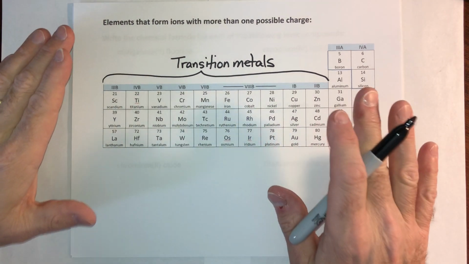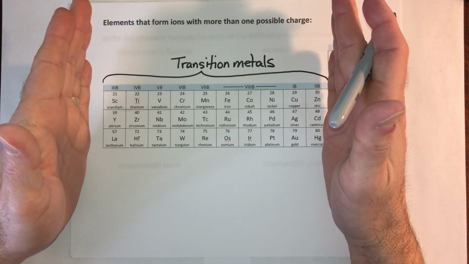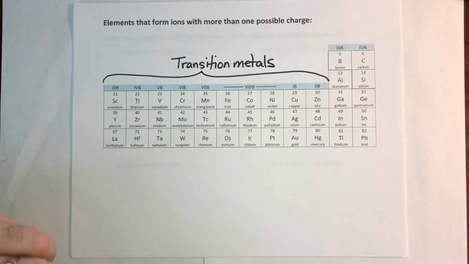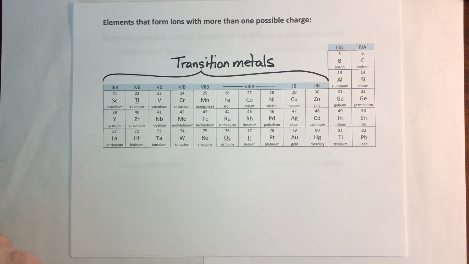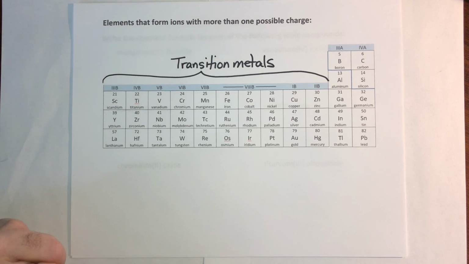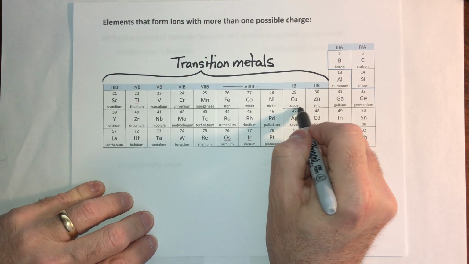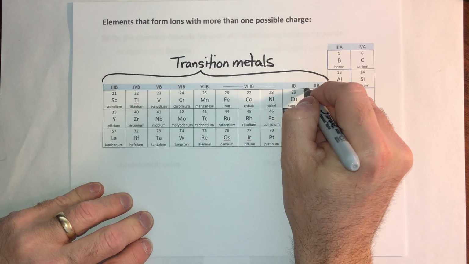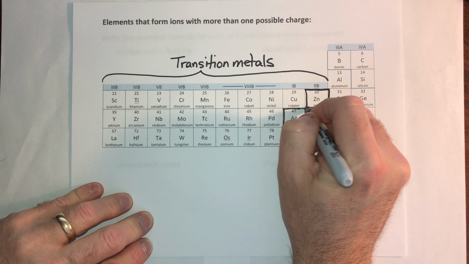So if you look at your transition metals, this is in the middle of your periodic table, all of your B columns. There are 2 of them that do not require Roman numerals. Silver doesn't need a Roman numeral, and zinc does not need a Roman numeral.